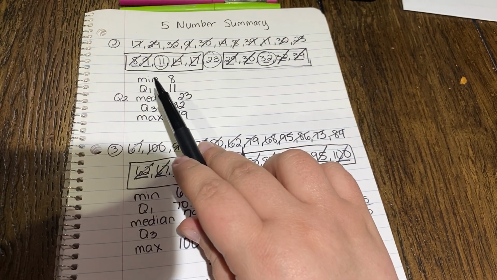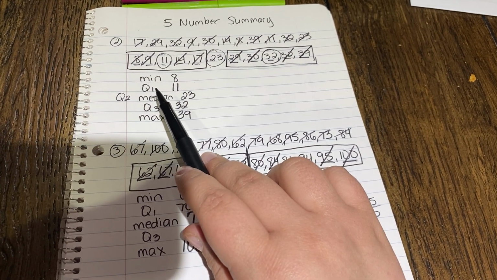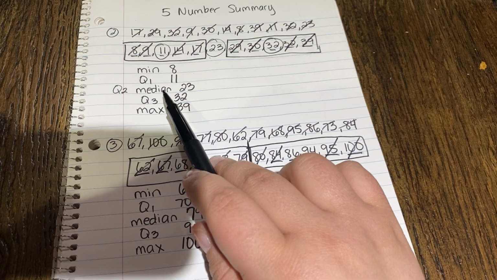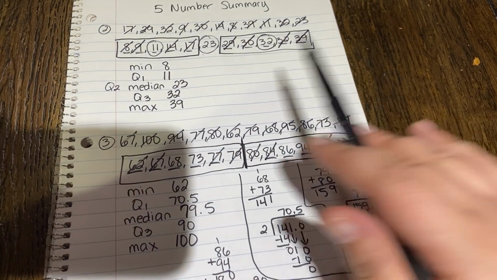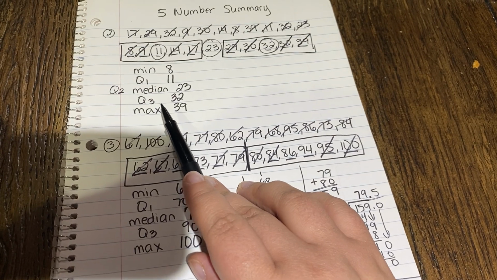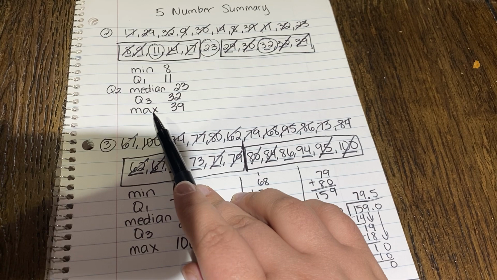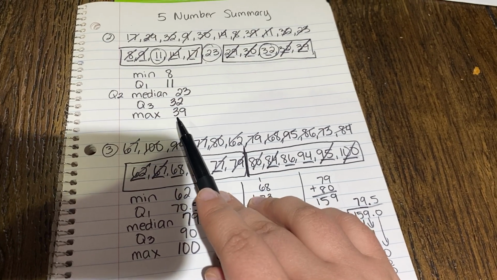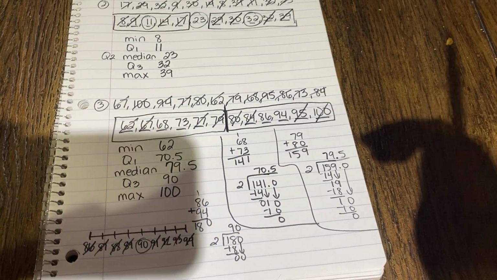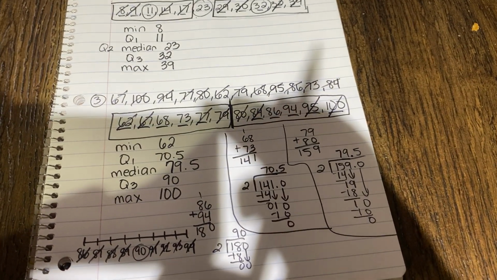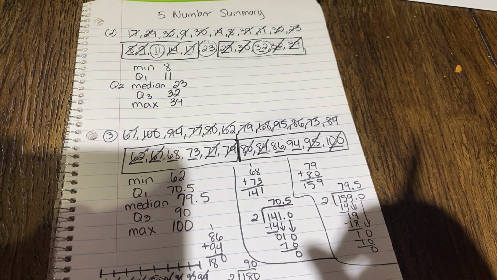Minimum, the smallest number. Q1 is your lower quartile, which is the median of your lower half of data. Median, sometimes referred to as Q2, is the median of the whole data set. Q3 is the median of your upper half, because this is your upper quartile. And then maximum is your biggest number. Not too hard. Hopefully these 3 examples were pretty easy to see with me recording, and hopefully I explained it pretty well over the phone.